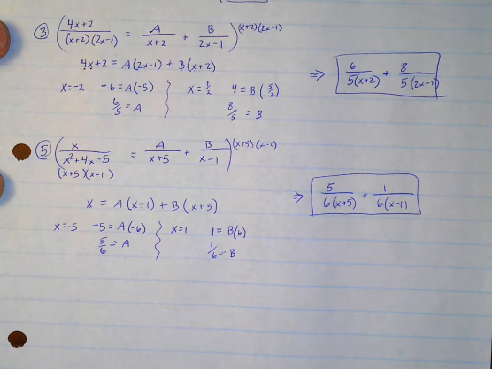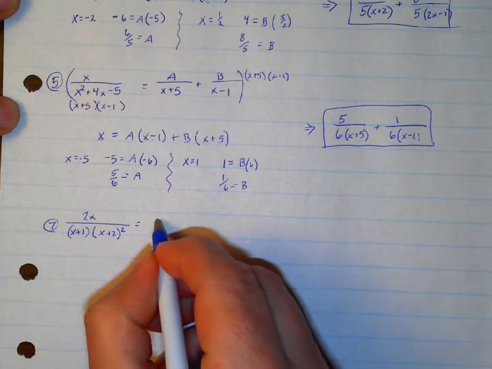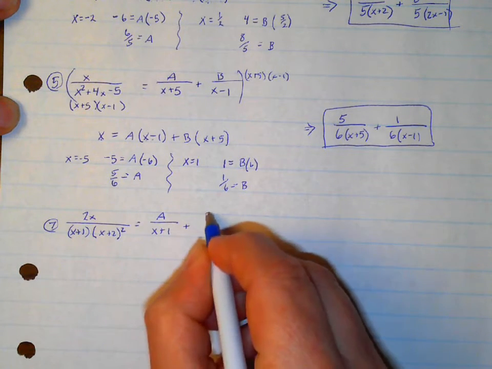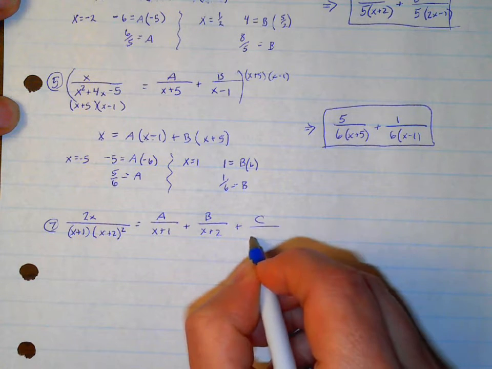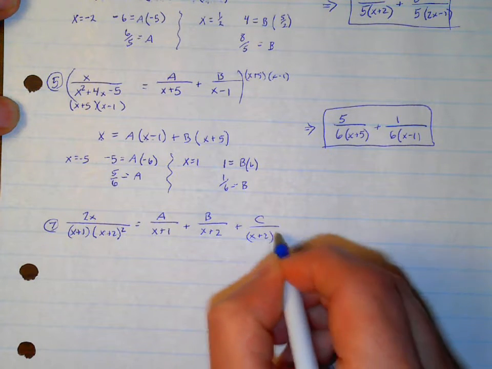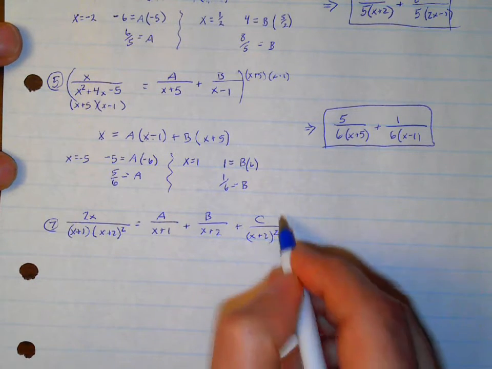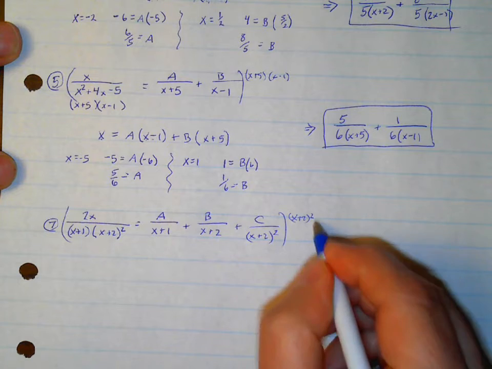Okay, there's number 5. So this is going to break into some number over x plus 1 plus some number over x plus 2. Since it's squared, we also have to put x plus some number over x plus 2 squared. So we've got three terms here. Okay, so we're going to multiply by x plus 2 squared and x plus 1.